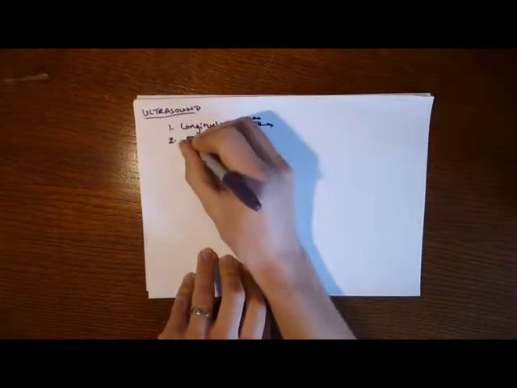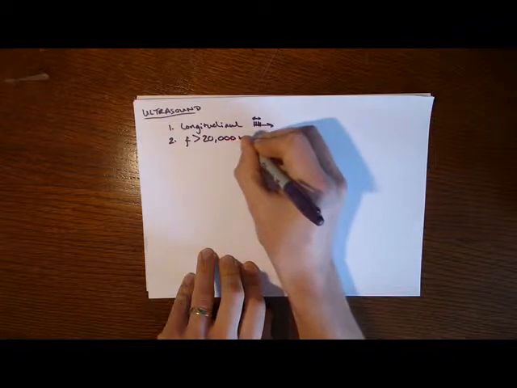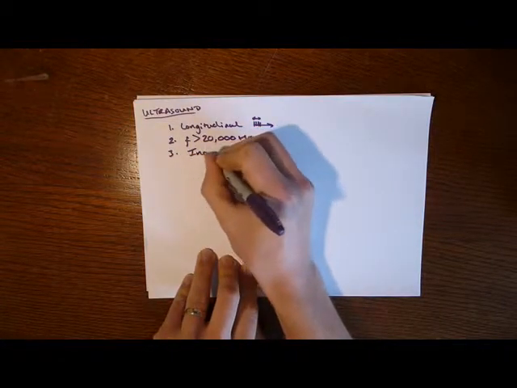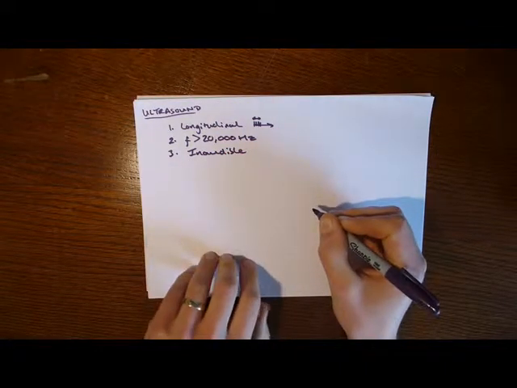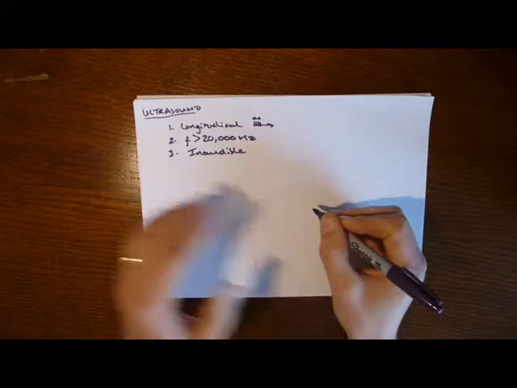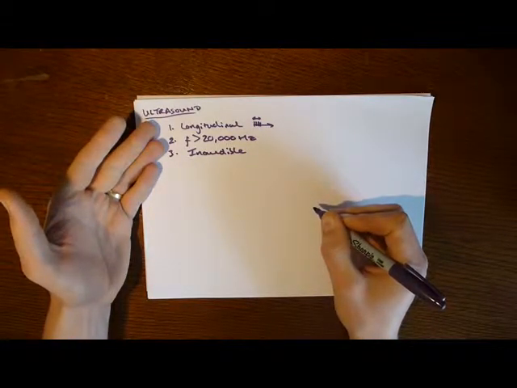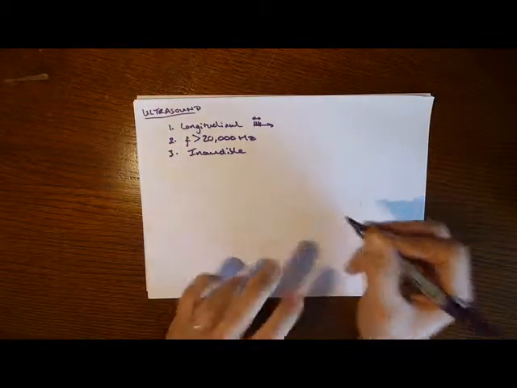Secondly, it's got a frequency which is greater than 20,000 Hertz, which means that it is inaudible to the human ear. Hence it being ultrasound, as in ultraviolet is above the visible range in the electromagnetic spectrum, so ultrasound is above the audible range in our, I suppose, acoustic spectrum.